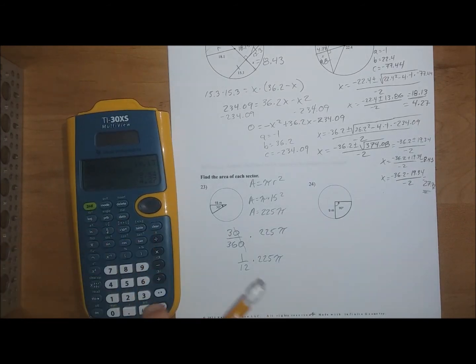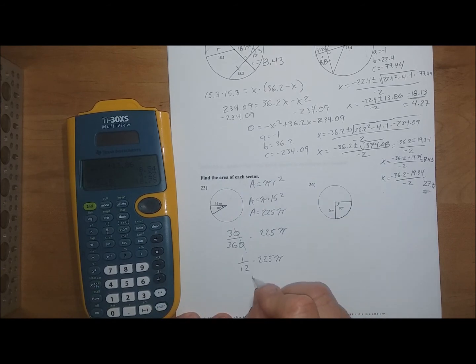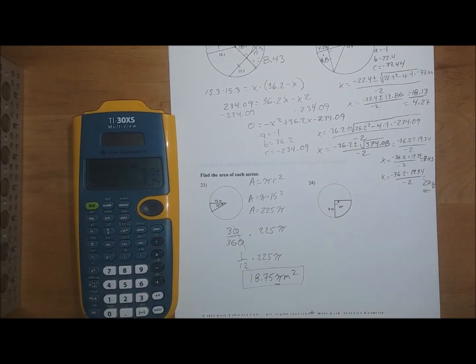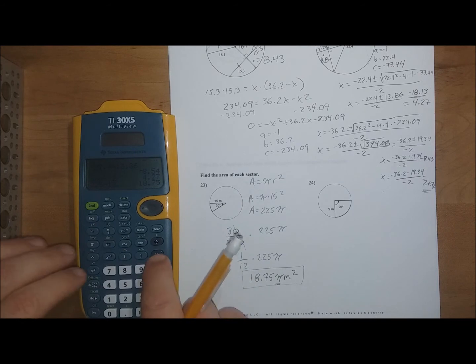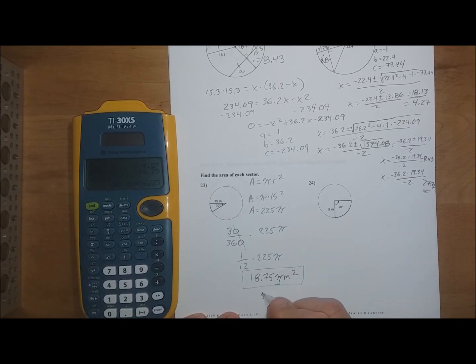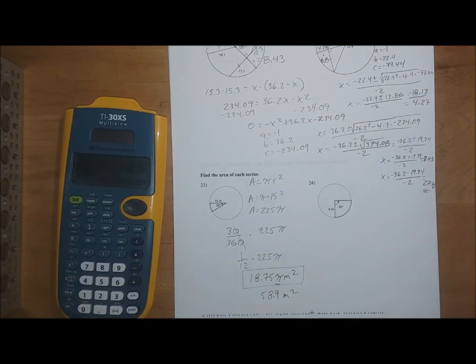Okay? And so 225 divided by 12. So I get 18.75 pi meters squared. Okay? If they don't tell me to round to a certain amount, then I'm assuming they want an exact value, and I'm going to leave it in terms of pi. Remember, pi's dessert. Leave it for last. If you want to turn it into a decimal, multiply it by pi, and that is approximately 58.9 meters squared.